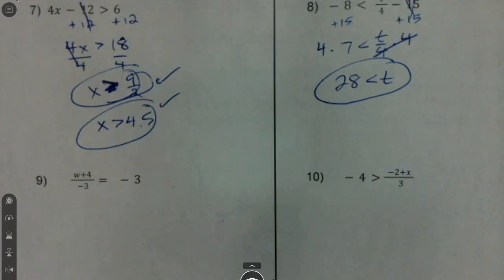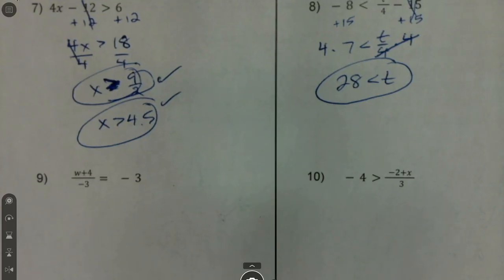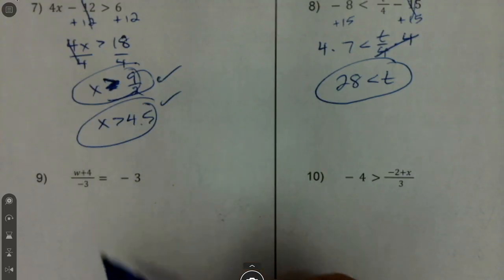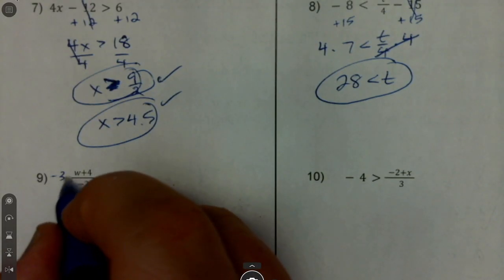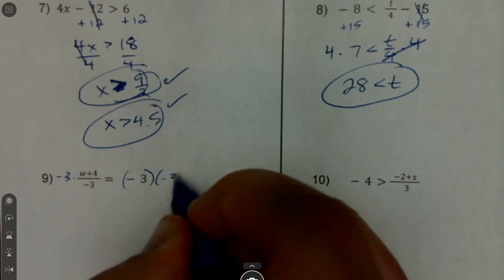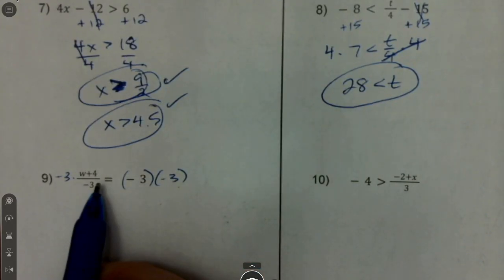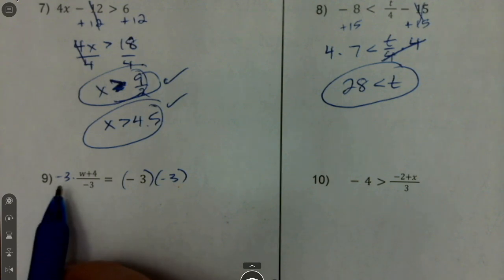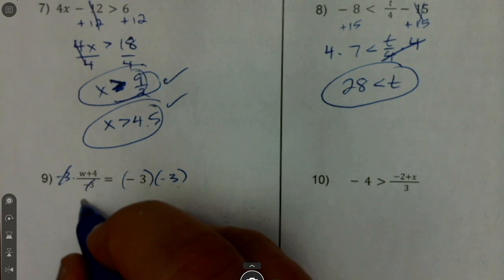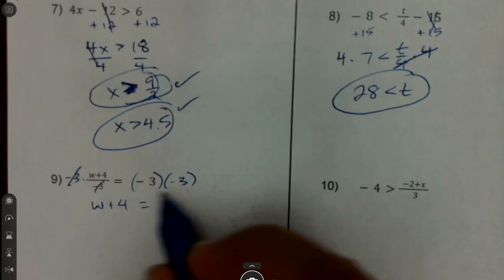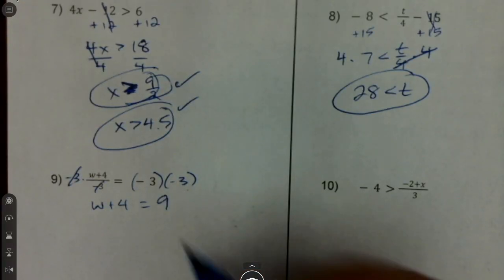Finally, I had that step 1 about the big fraction and it hasn't come up yet, but lo and behold, here it is. So number 9, is there a big fraction? Yes, there is. This entire side is a fraction. So our first step before we do anything else is to multiply both sides by the denominator. Remember, denominator is just a big word for the bottom of the fraction. So negative 3 divided by negative 3 cancels out, leaving just w plus 4. Negative 3 times negative 3 is positive 9.